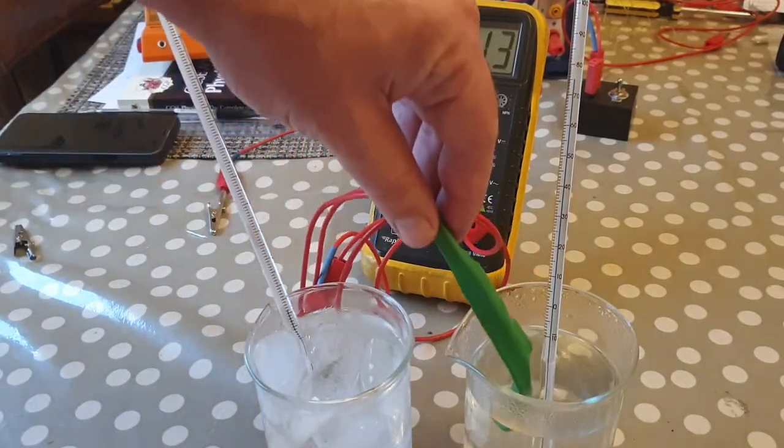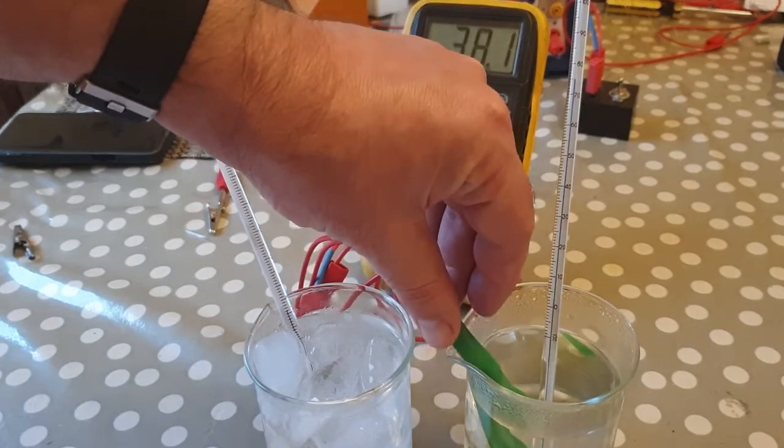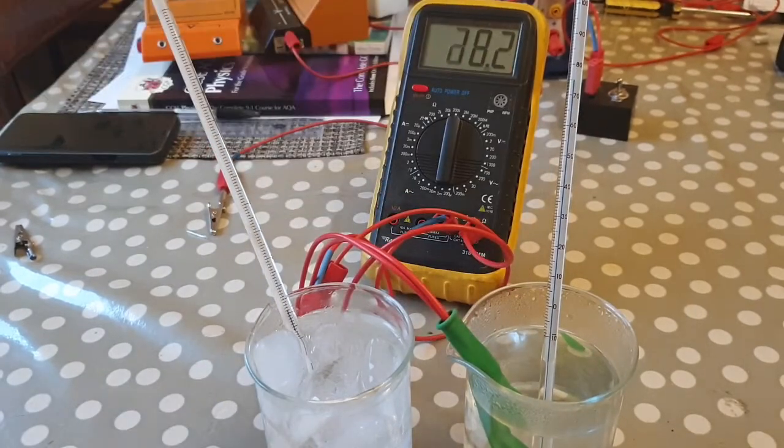But if I stick this into the hot water, well, you can see instantly what's happening there. Okay, temperature of hot water is now 75 degrees, and you can see that the resistance is dropping. So we're down to 5 kiloohms. Remember, it was 72 kiloohms before.